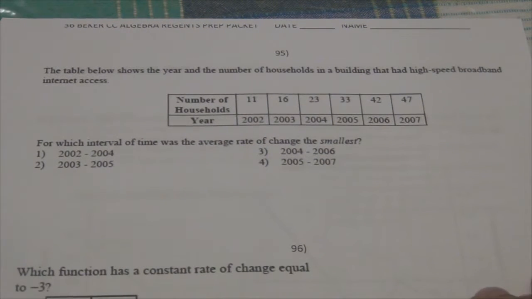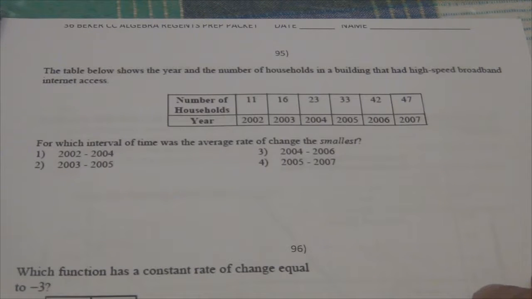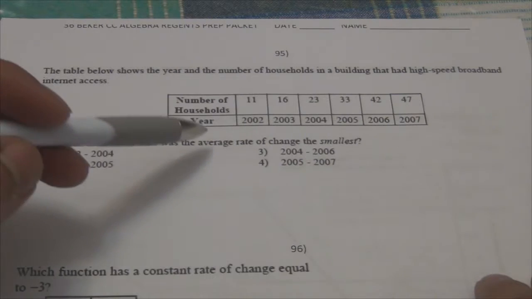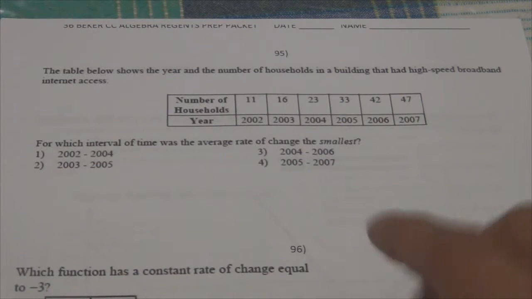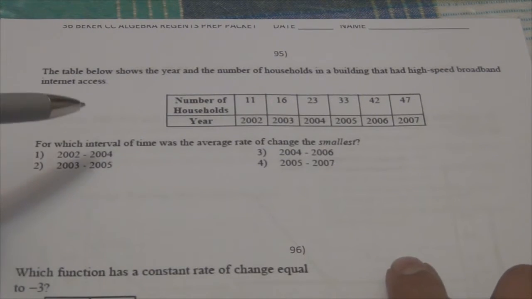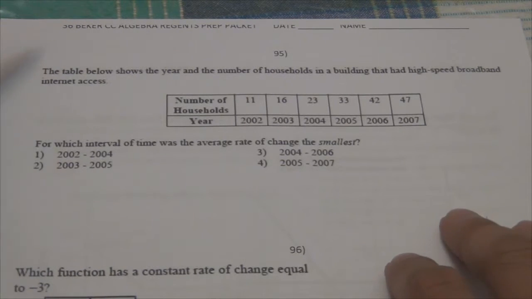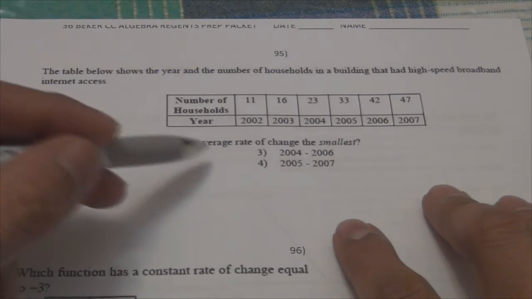Okie dokie. So the table below shows the year and number of households in a building that had a high-speed broadband. For which interval of time was the average rate of change the smallest? So here we go again. What you're going to do is find the slope, the rate of change. y2 minus y1 over x2 minus x1. And you're going to have to do it for the intervals. So here they give you the choices.